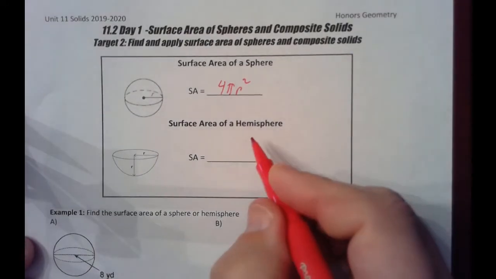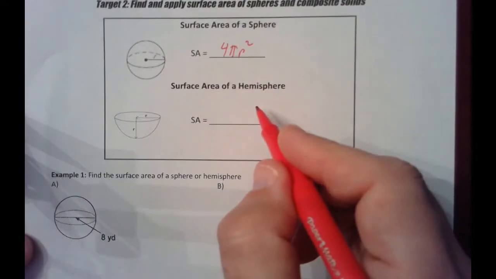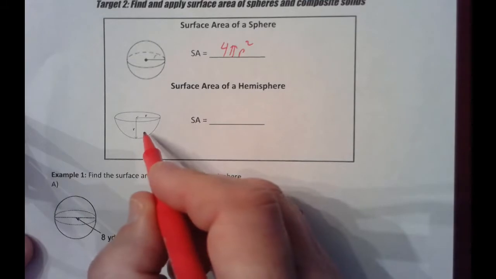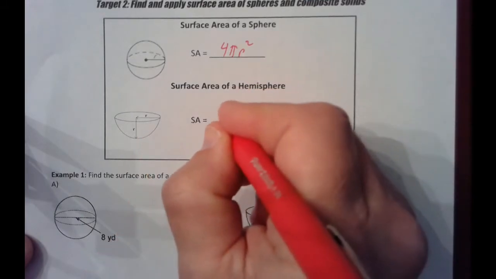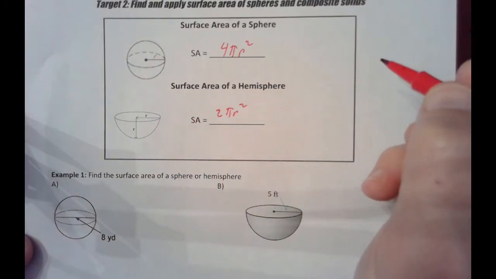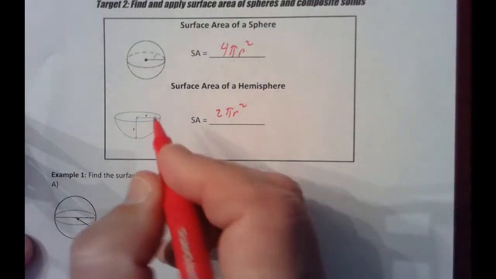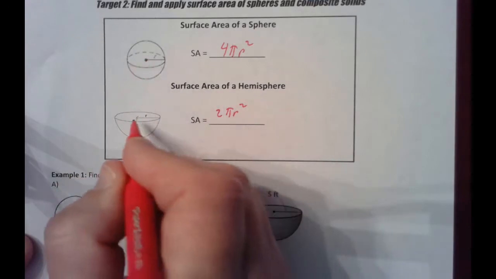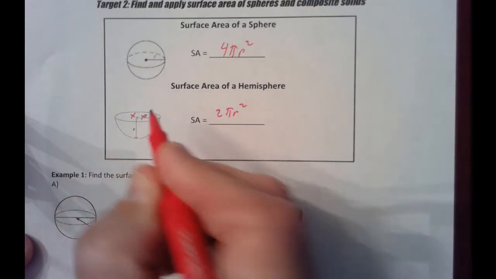Alright, surface of a hemisphere. So now this looks a little bit different. So some people would say, hey, that's half of a sphere. So if it's half of a sphere, then shouldn't it be 2 pi r squared? And you would be wrong. That is incorrect.